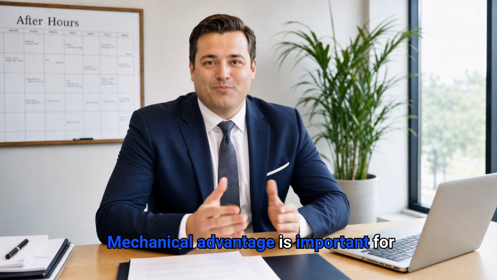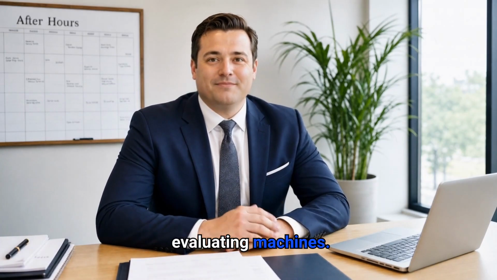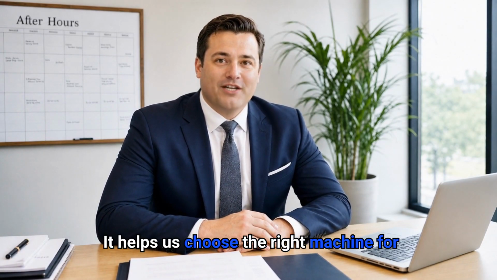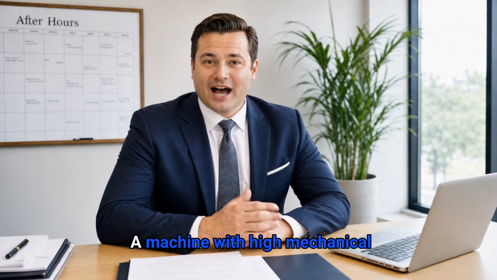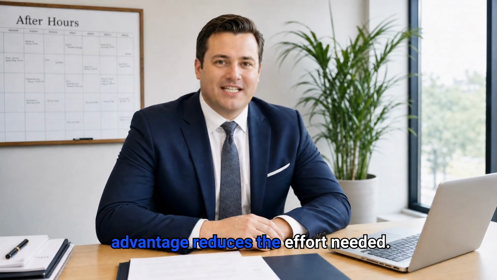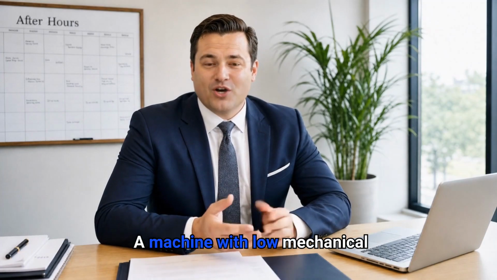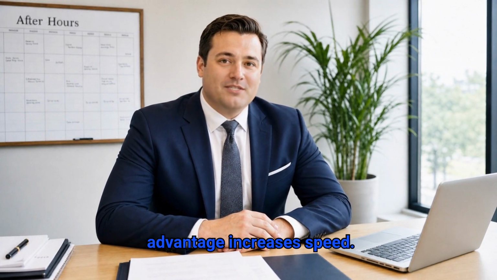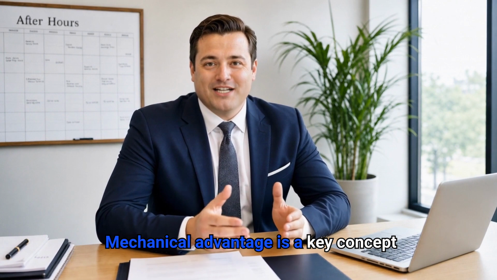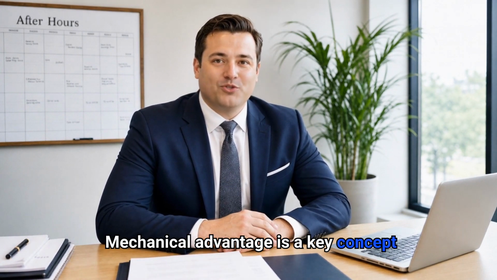Mechanical advantage is important for evaluating machines. It helps us choose the right machine for a task. A machine with high mechanical advantage reduces the effort needed. A machine with low mechanical advantage increases speed. Mechanical advantage is a key concept in understanding machines.